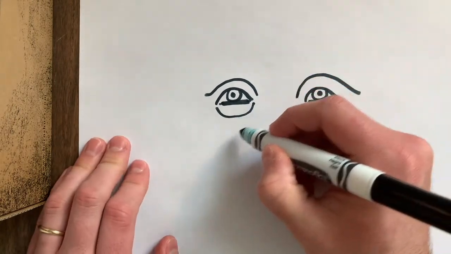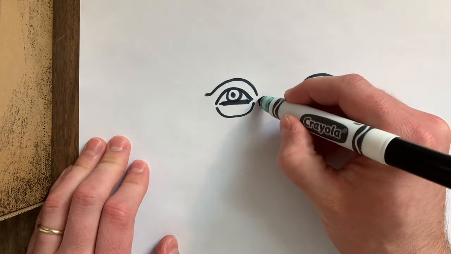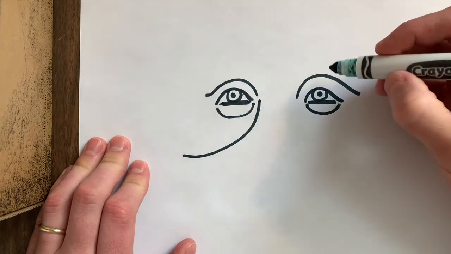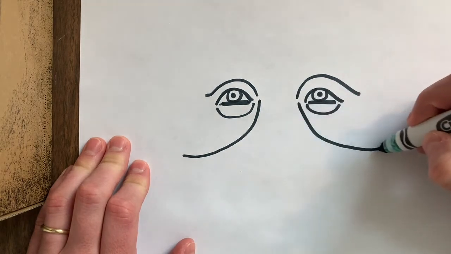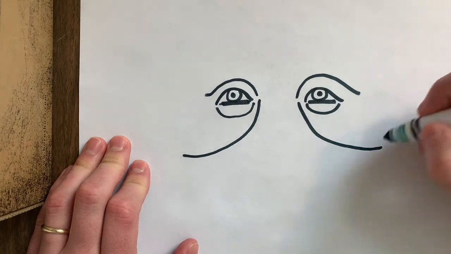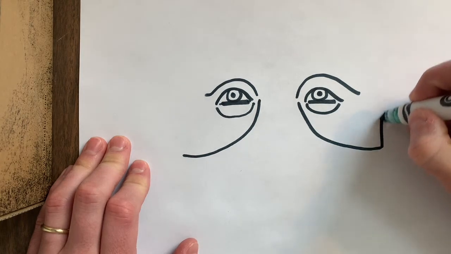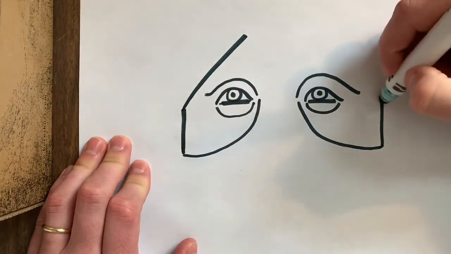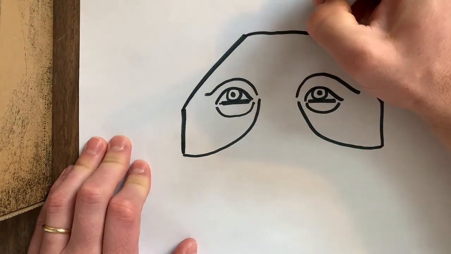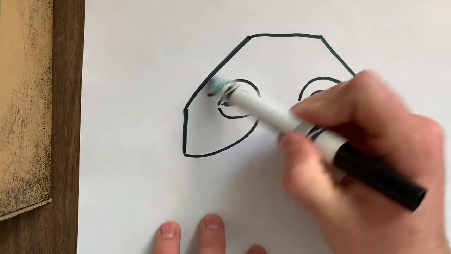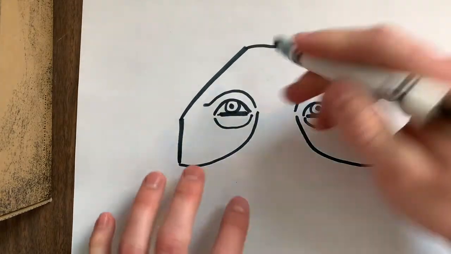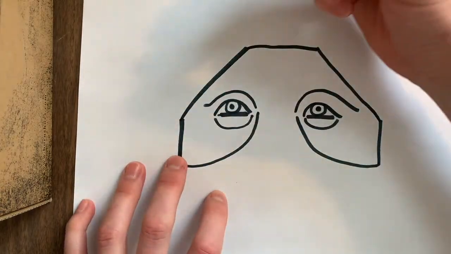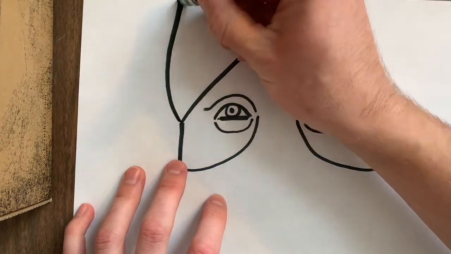Next, we're going to draw the top part of the cheek, which is going to kind of start at the eye and extend out. And we'll do the same thing over here. And then from those lines, we'll draw a line that goes directly up and then diagonally over. Now, this section here is going to become the bottom part of the ear. So if you think about it, this is going to be the bottom part of our triangular ear. We'll kind of curve that up.